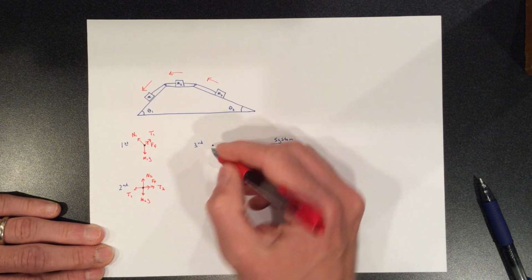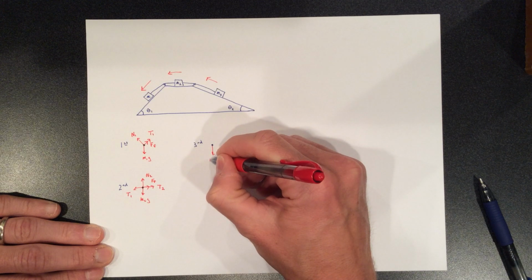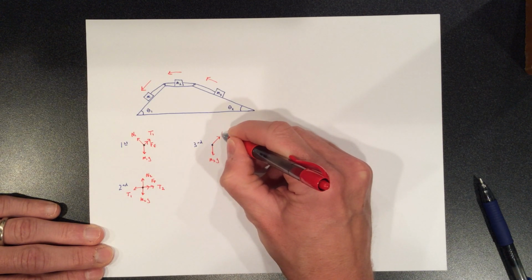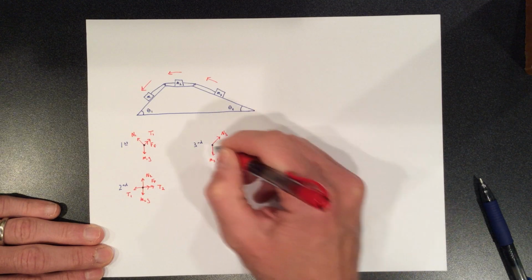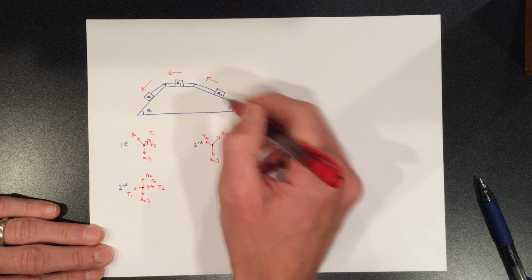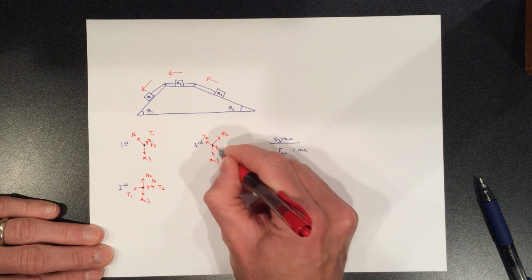The third box, it's going to have gravity down. The normal force is perpendicular, N3. It's going to have the rope pulling up, which is T2. And then if it's moving up, friction would be down the ramp.